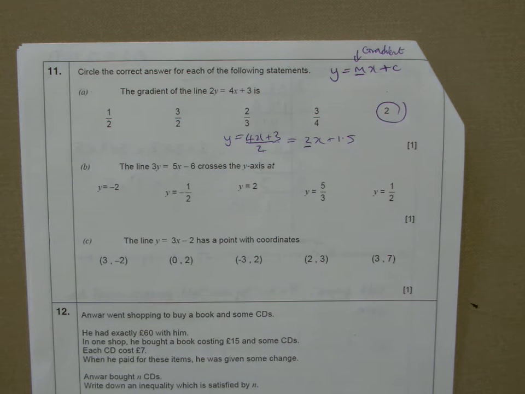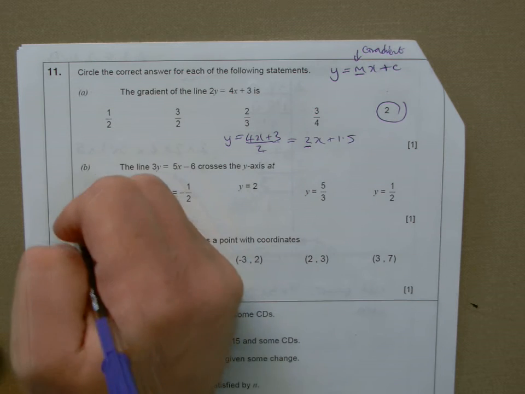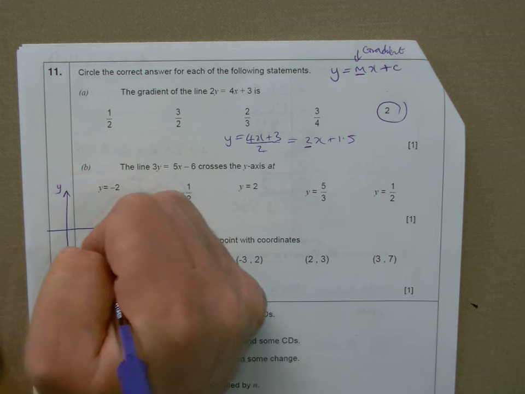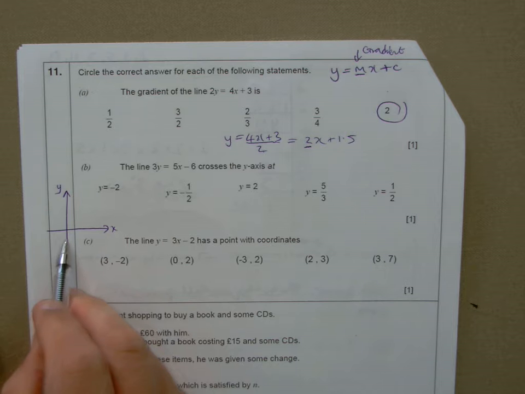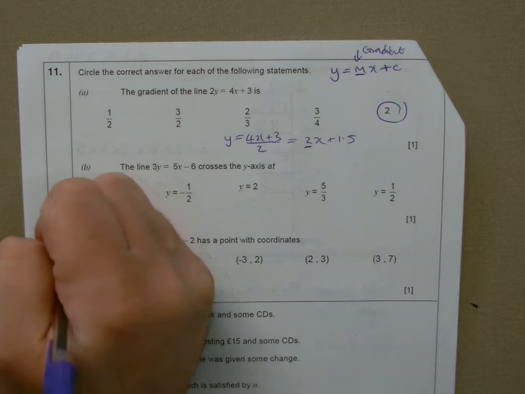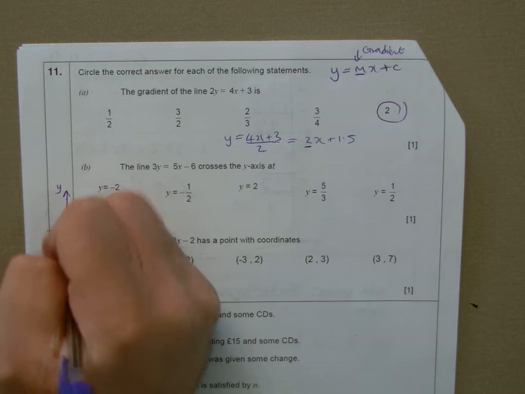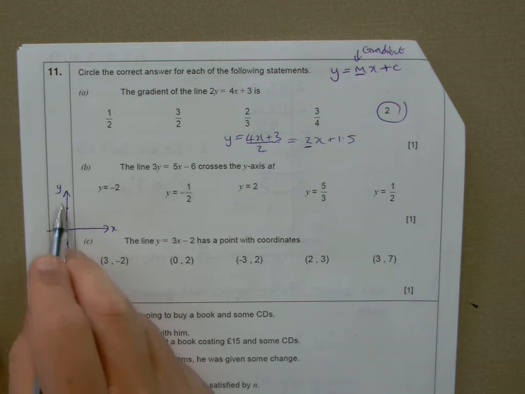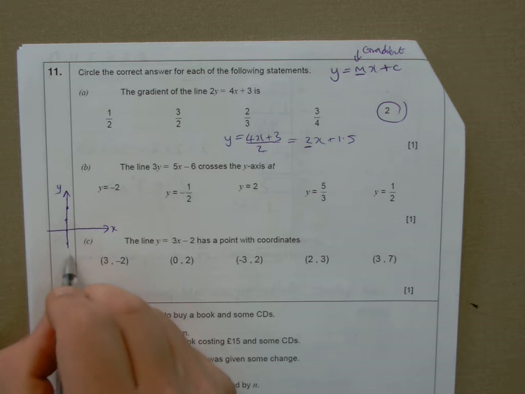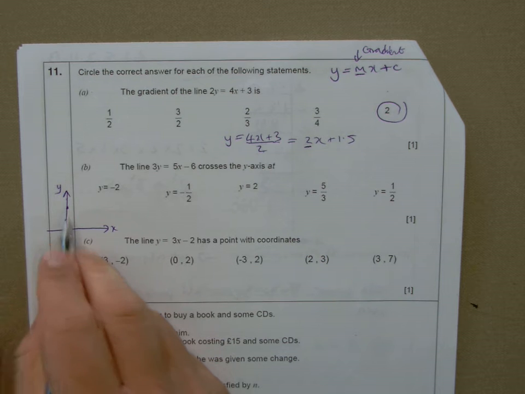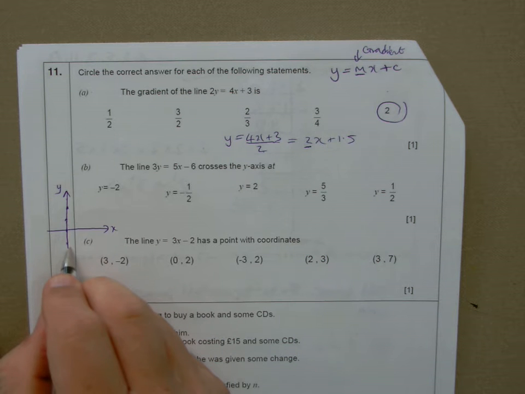It says in part B, the line 3y equals 5x minus 6 crosses the y-axis at one of these. Now think about your x and y-axis. Your y-axis is this axis here. Now what's true on the y-axis? Well, wherever you are on the y-axis, here, here, anywhere, let's think about what the value of x is. Y can change. Y could be anything. It could be positive values, it could be negative values, it could be 0. But actually x is 0, isn't it? X is always 0 on the y-axis.